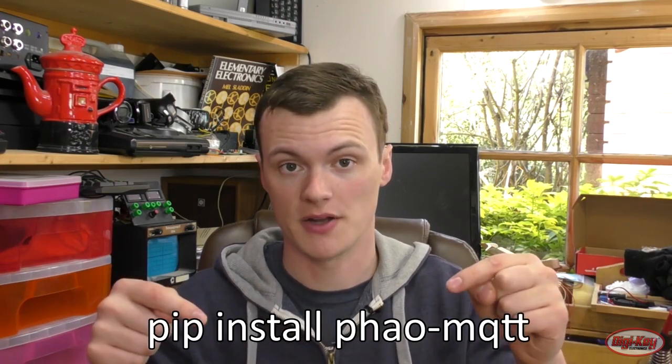The first reason is that Python is a very nice and easy language to use, especially with the Pi. Reason number two is that Python has a very nice library system in terms of installation using pip. And code in Python is generally easier to do. So to install the MQTT client library into Python, you'll have to start by running this pip command.